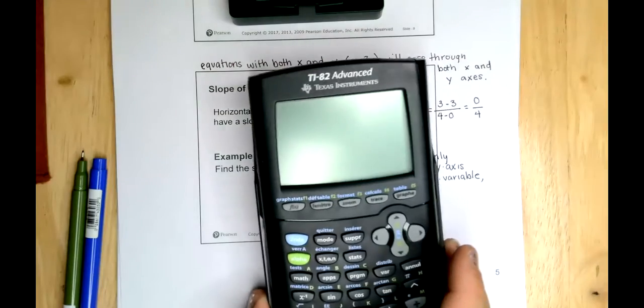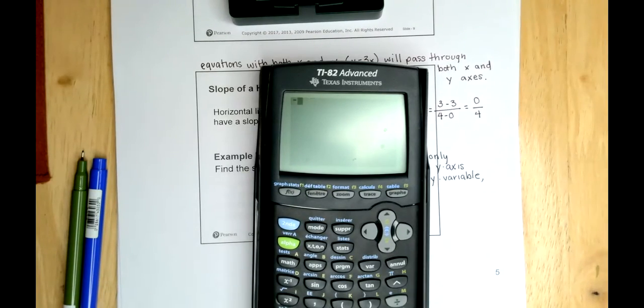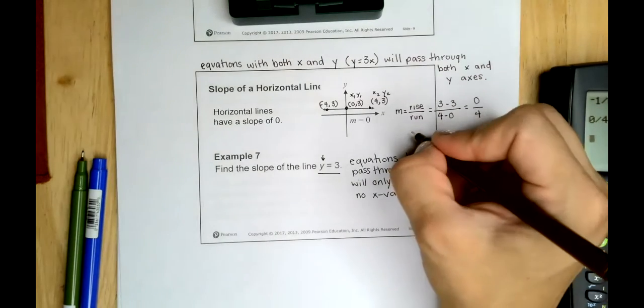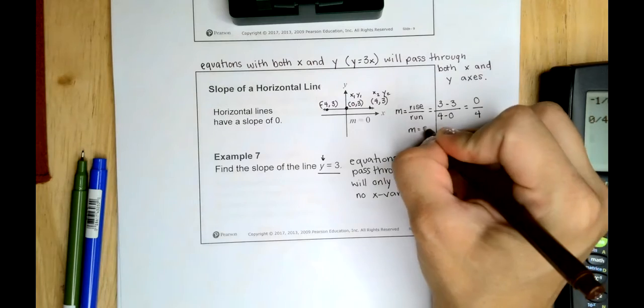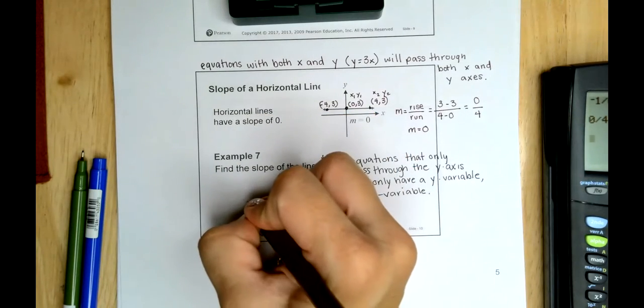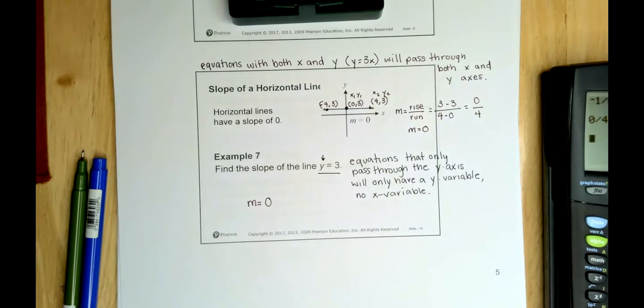So if it does not run, we have to say undefined. What about if it does not rise? It will always be 0, because 0 divided by any number is 0. So m is 0. Horizontal lines have a slope of 0. So the slope of the line y equals 3 is 0.